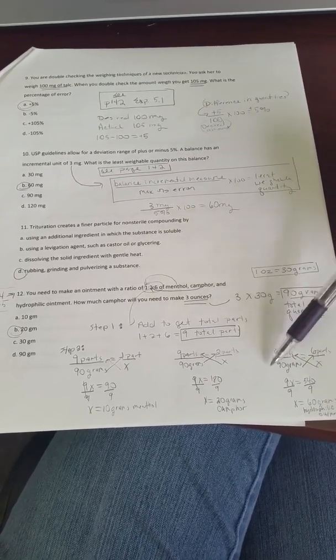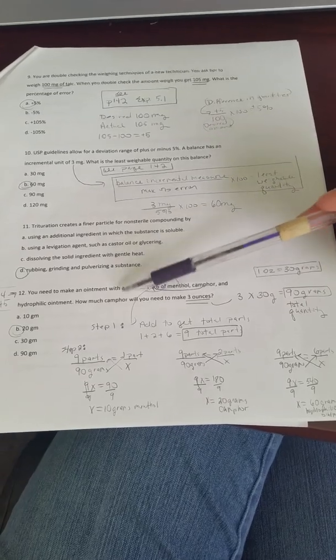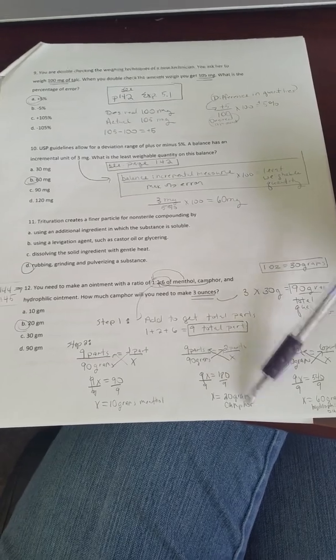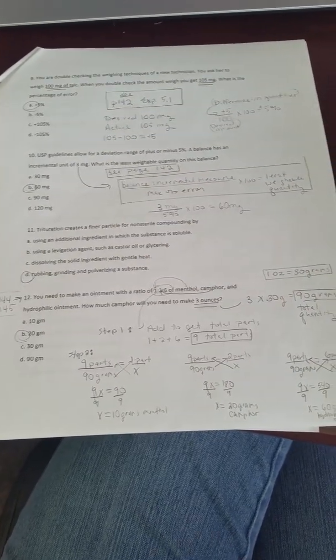But we just went ahead and figured all these out. The question was, how much camphor will you need? And so the camphor one is 20 grams. So the answer is 20 grams.